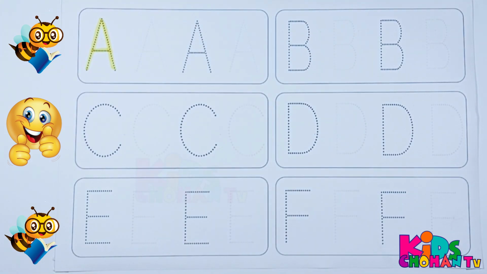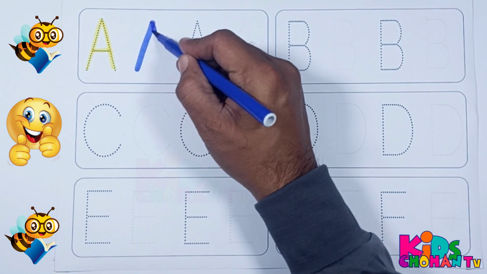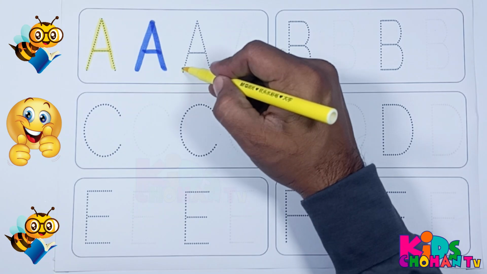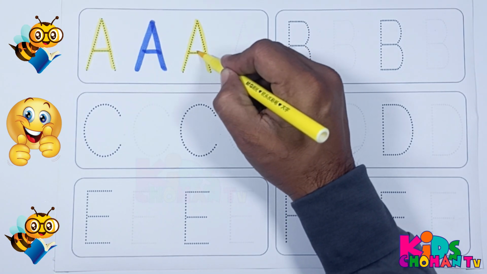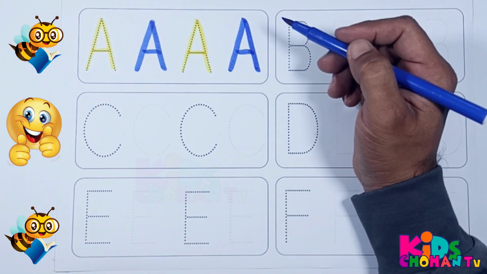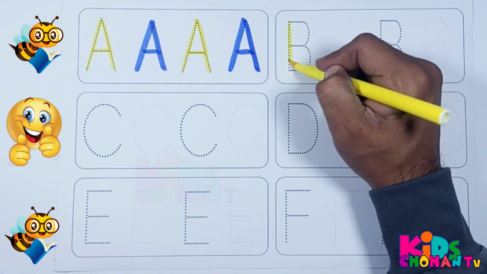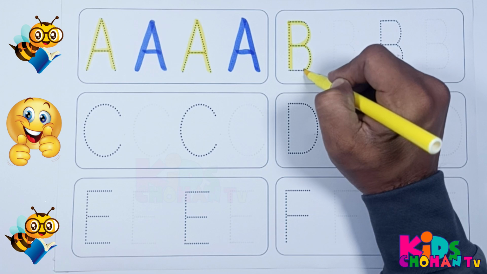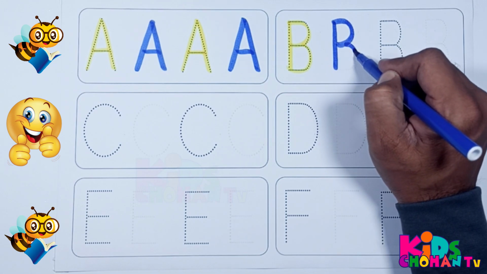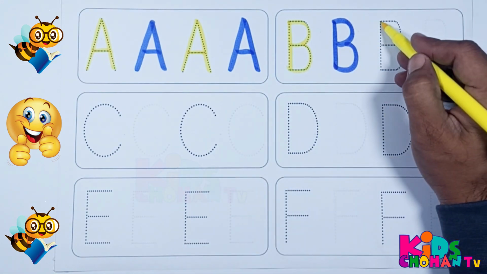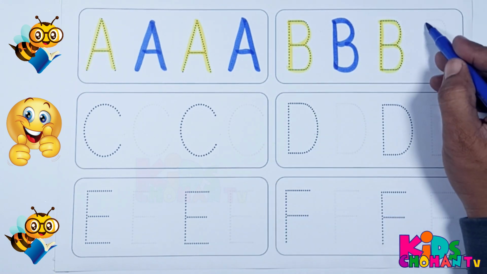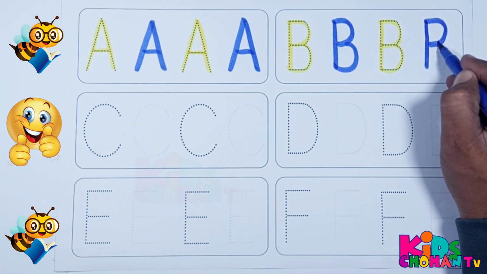A, A for apple. A, for aunt. B, for ball. B, for bat.